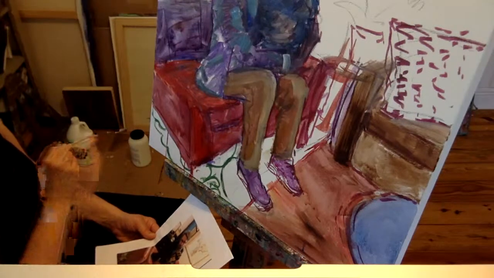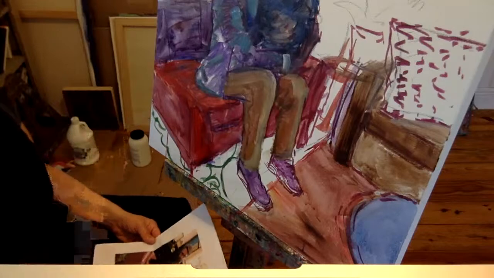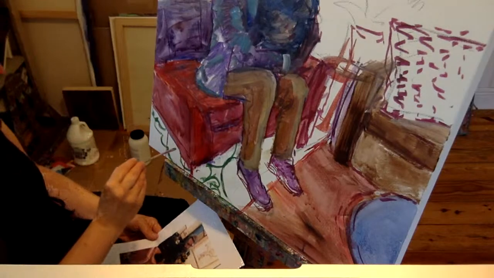Starting to put in some of that pattern from the rug.